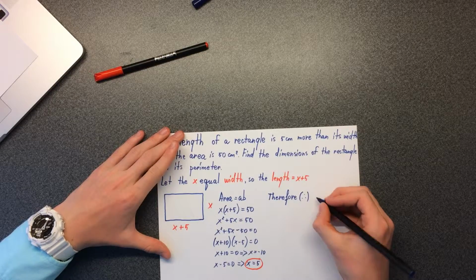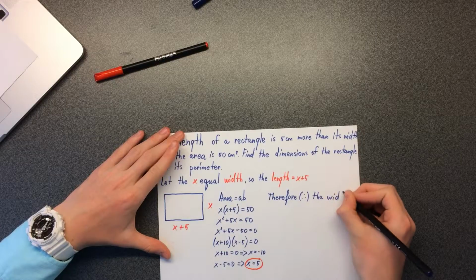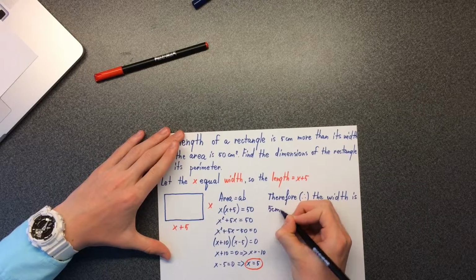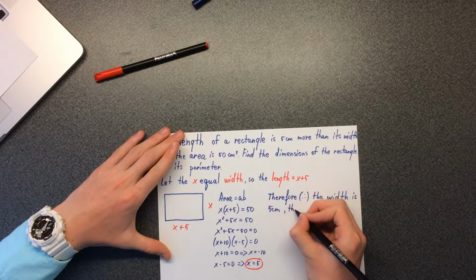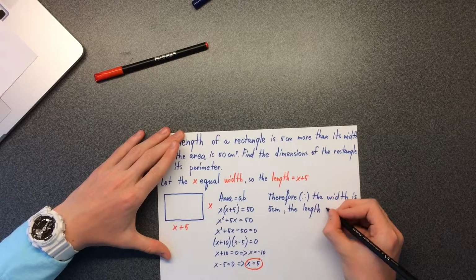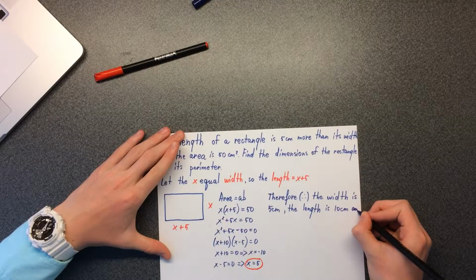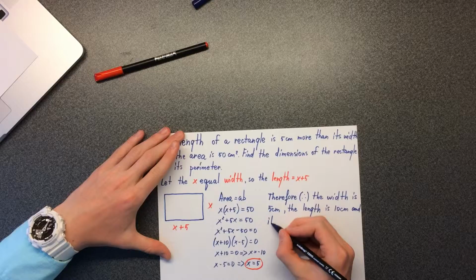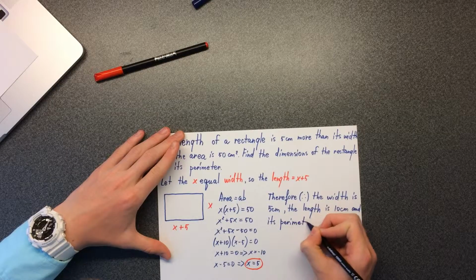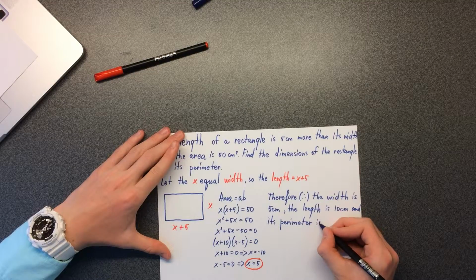So we write that the width is 5 centimeters, the length is 10 centimeters, and its perimeter is 30 centimeters.